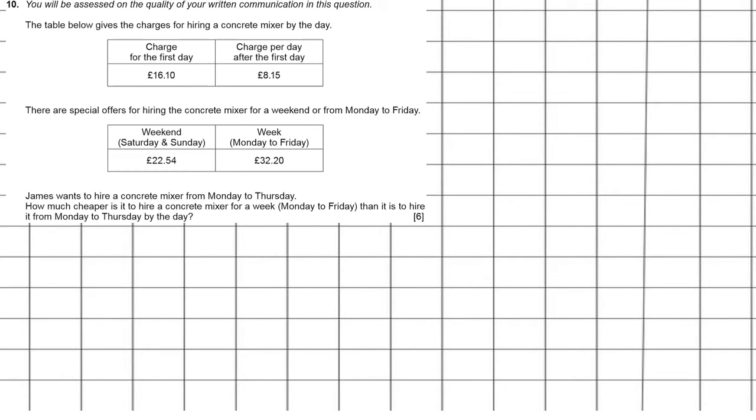Okay, the table below gives a charge for hiring a concrete mixer by the day. There are special offers for hiring a concrete mixer for a weekend or from Monday to Friday. James wants to hire a concrete mixer from Monday to Thursday. How much cheaper is it to hire a concrete mixer for a week, Monday to Friday, than it is to hire from Monday to Thursday buying a day?